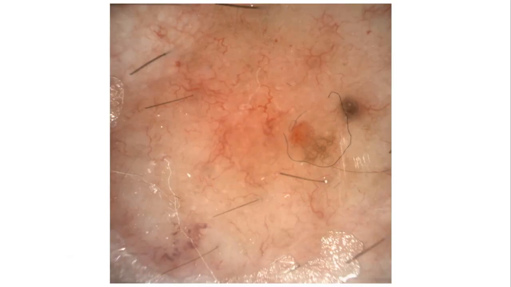So again, under dermoscopy, this is a very non-specific lesion. When you're layering your diagnostic tools, if you can't make a judgment call under one, you keep going. And so under dermoscopy, this is not very indicative of a basal cell carcinoma.